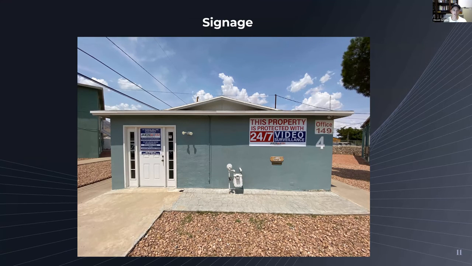Some new signage, mainly that the property is protected by 24-hour surveillance. We threw that up. In the next year, maybe next spring, going into Q1, we're probably going to reface the side of this building, make it look a lot more attractive.